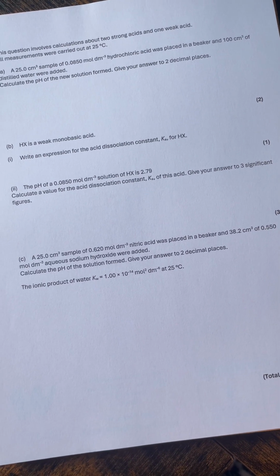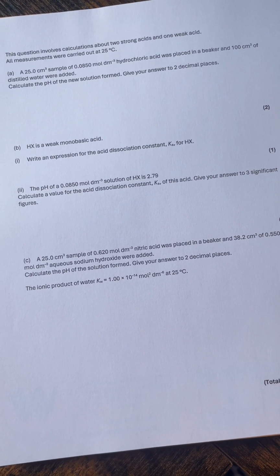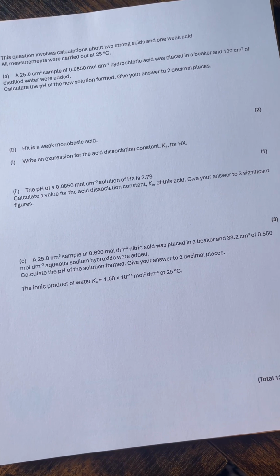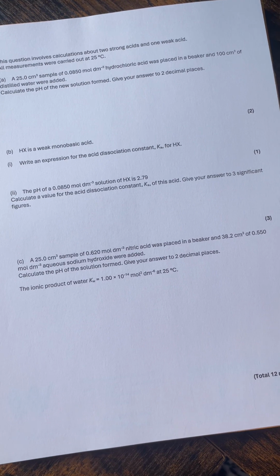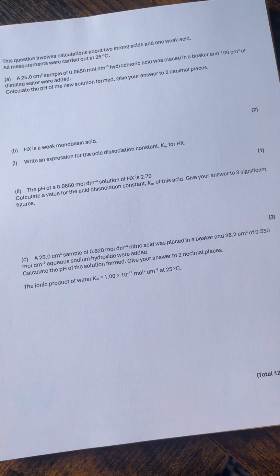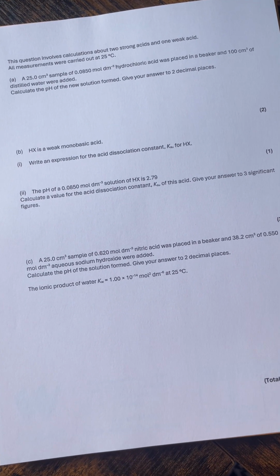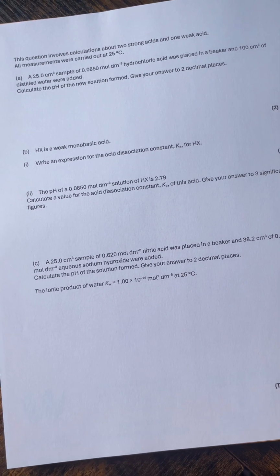And then finally, we're taking a different strong acid and we are neutralizing it with an alkali, and we've got to work out the pH of the solution formed by figuring out which of those two substances is going to be in excess and thus get the pH from there.